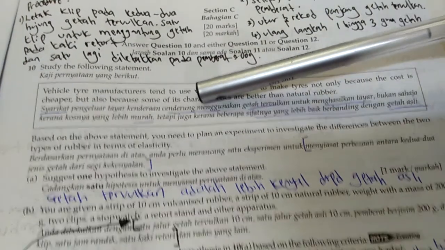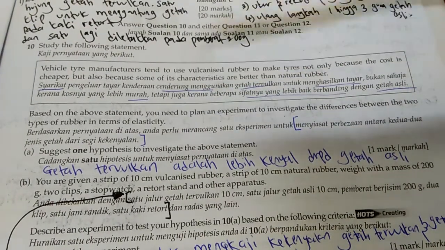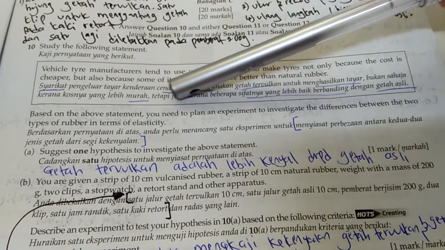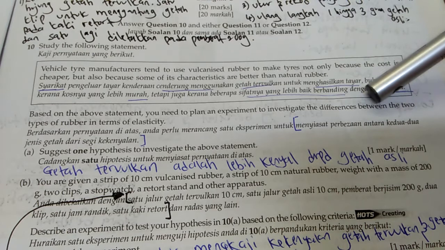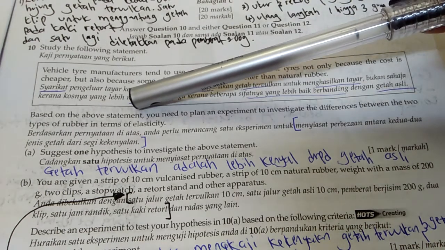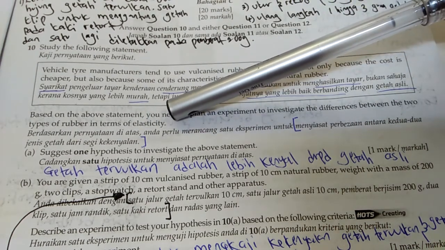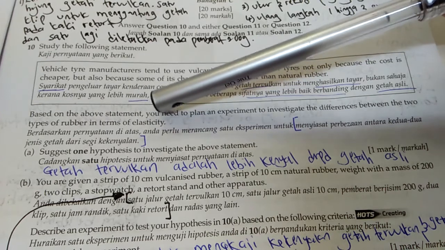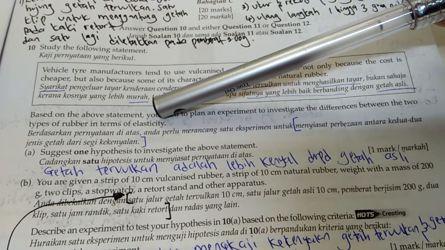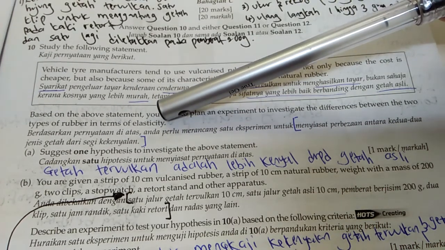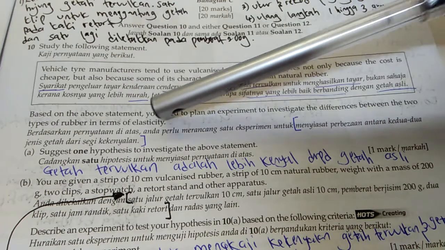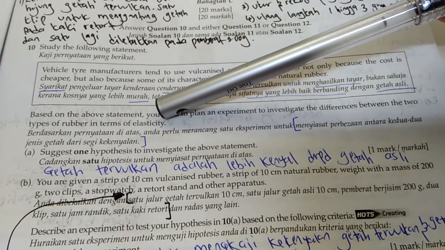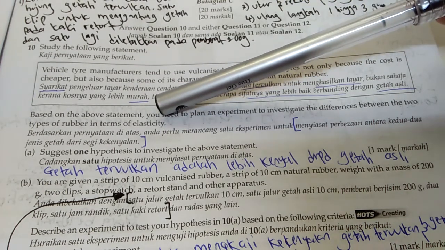So the question is, based on the above statement, you need to plan an experiment to investigate the differences between the two types of rubber in terms of elasticity. So first of all, you must know the term elasticity. In Malay, it's called kekenyalan. Elasticity means when you, let's say you pick up a rubber band, when you pull it, it comes back to the original shape. That's what we call elasticity.